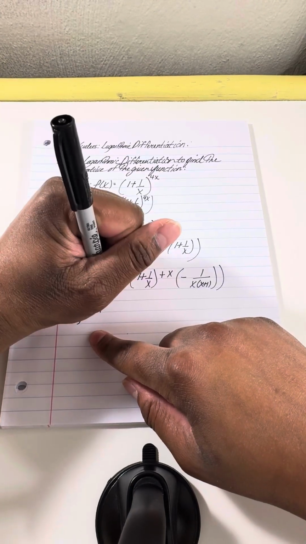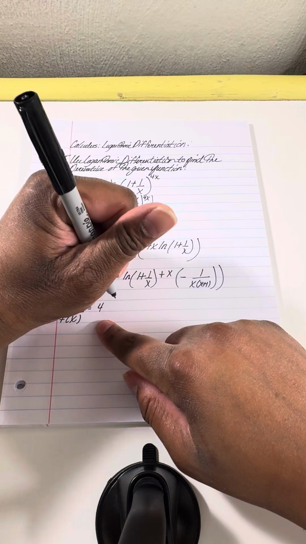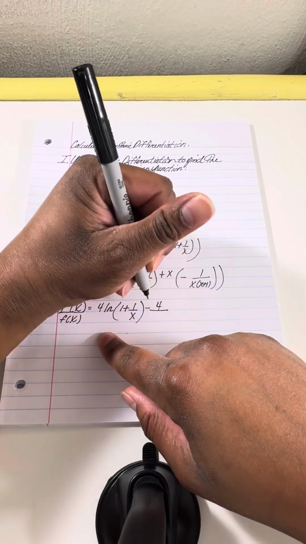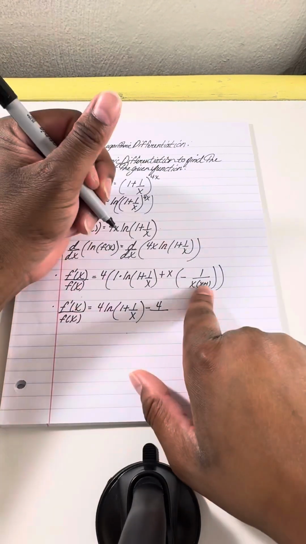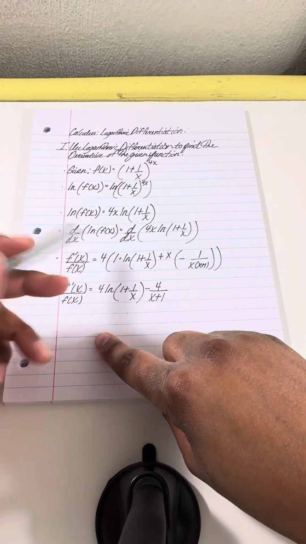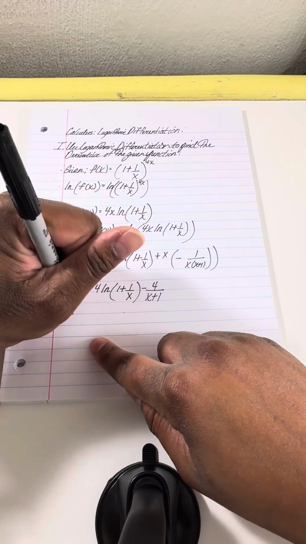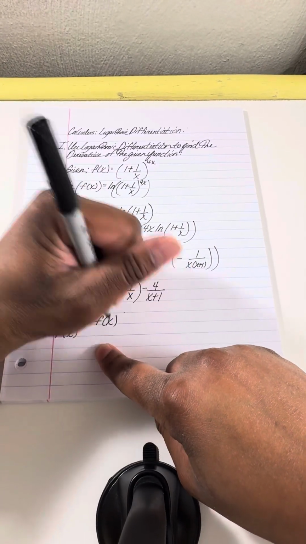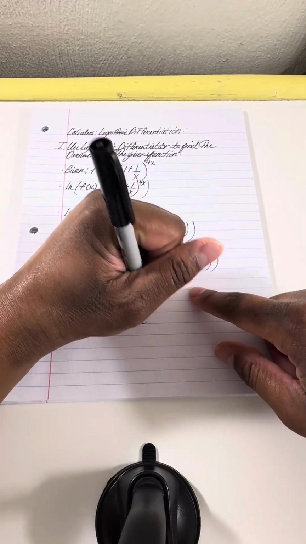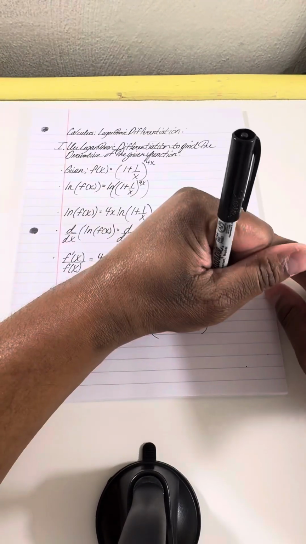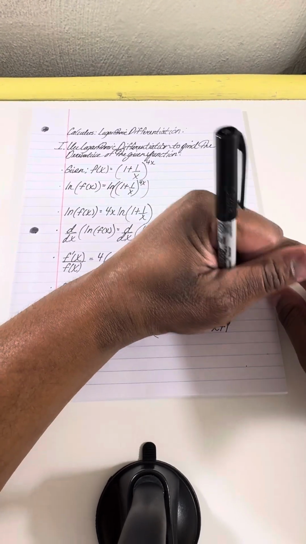If I distribute the 4, and simplify on the inside here as well, I'll have 4 times ln of 1 plus 1 over x minus 4 over, am I right on that? Yeah, I am, because those x's will cancel. Plus 4 over x plus 1 is what you'll get when you simplify and distribute in the 4 on this side. Now let's multiply both sides by f of x, because we're trying to isolate f prime of x over here by itself. So the f of x over here is going to cancel out. So we're multiplying f of x times 4 ln of 1 plus 1 over x minus 4, or excuse me, 4 divided by x plus 1.